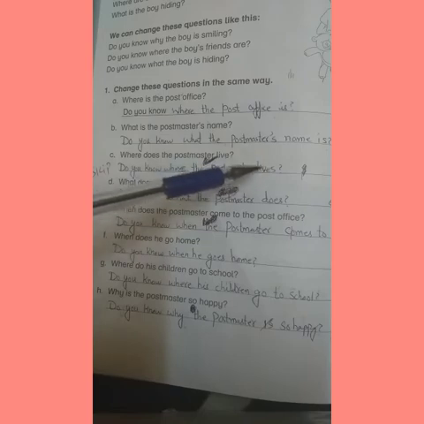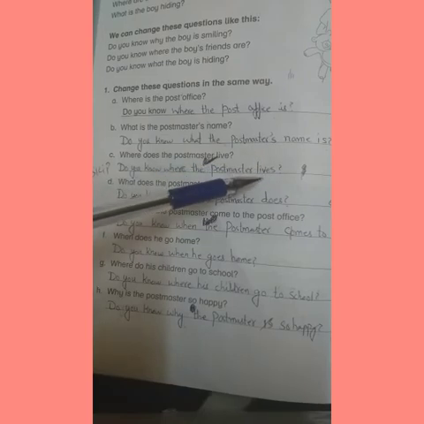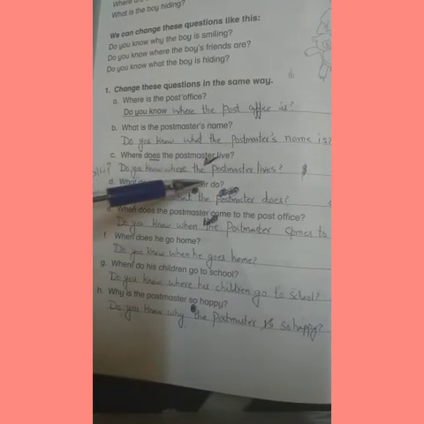Why did we use S with live? Why didn't we say postmaster live? Because of this S with does. We are going to change it to the main form of the verb. Do you know where the postmaster lives? Because we always add S or ES with our present simple tense.